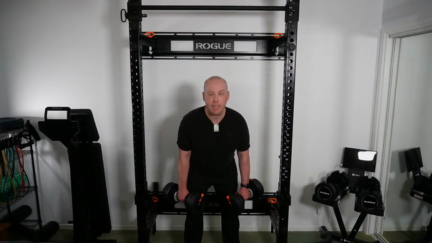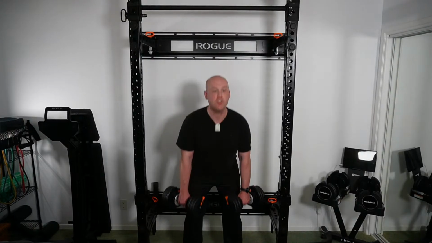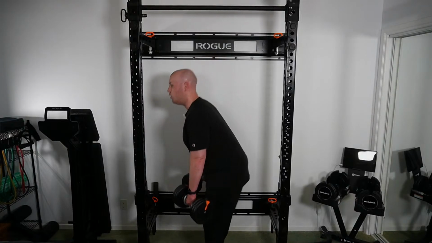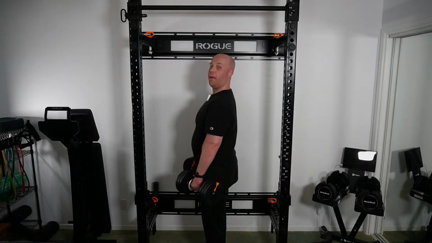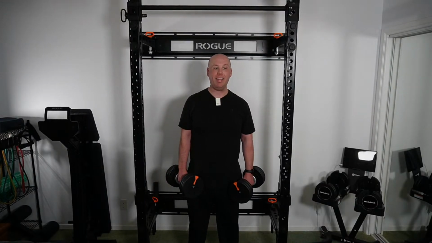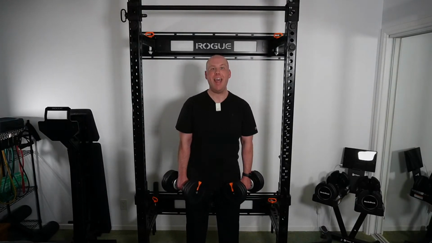You're gonna hinge at the hips, pushing your hips out behind you and keeping your back straight. So pushing those hips to the back and back up straight. So working the muscles in the back of your thigh, back of your hips. Trying for about 10 reps.